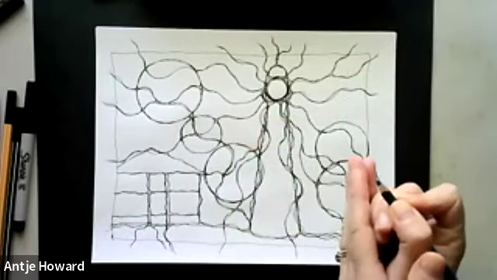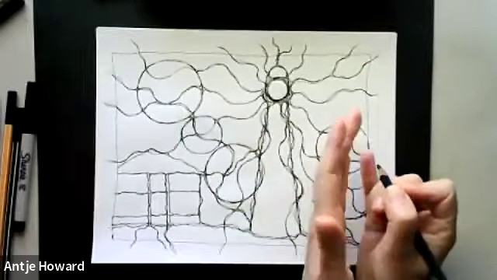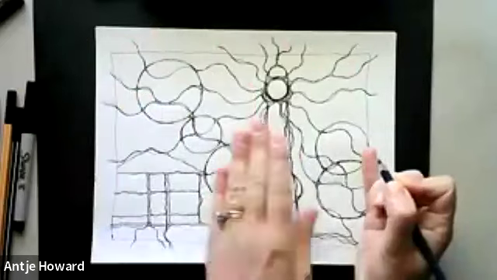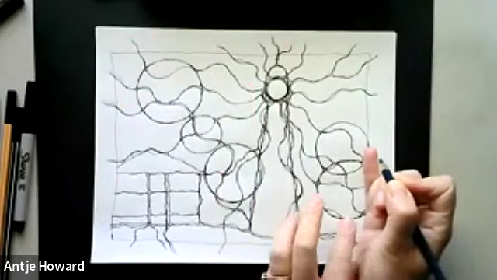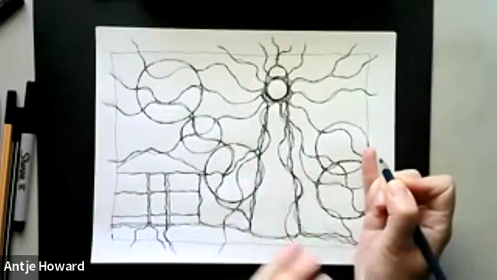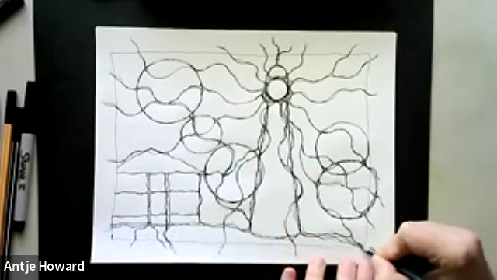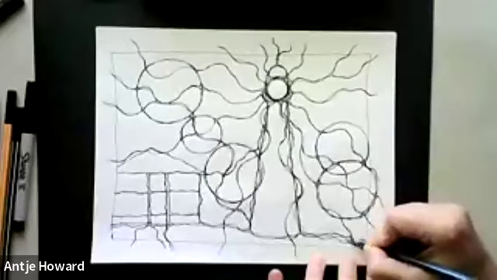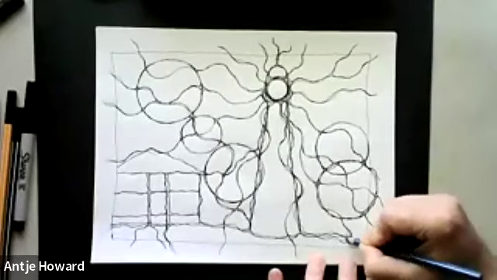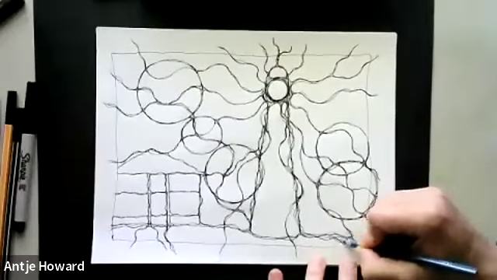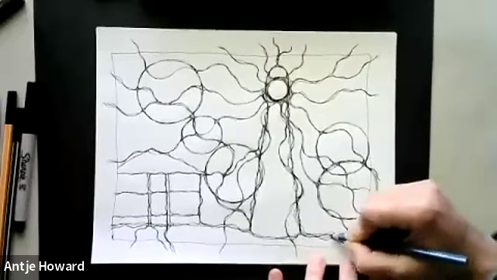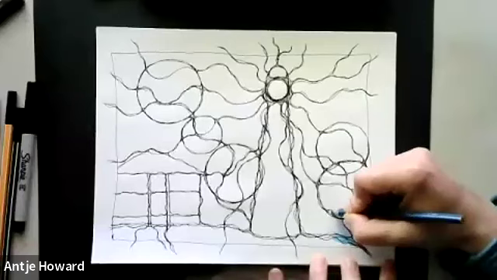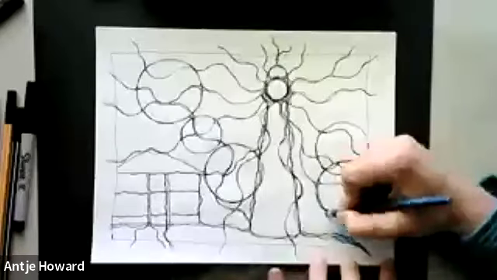We can look at this entire image as a plain field of lines, and I'm just going to start coloring wherever I feel the color wants to go. Very intuitive. And I just allow the color to move through the drawing.